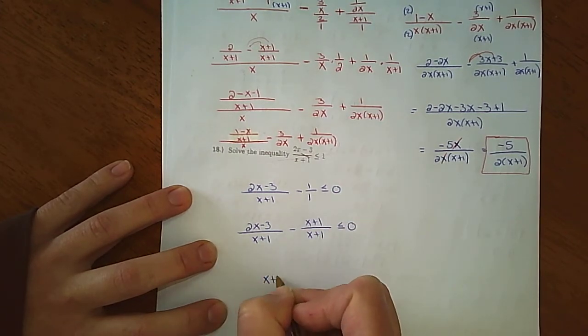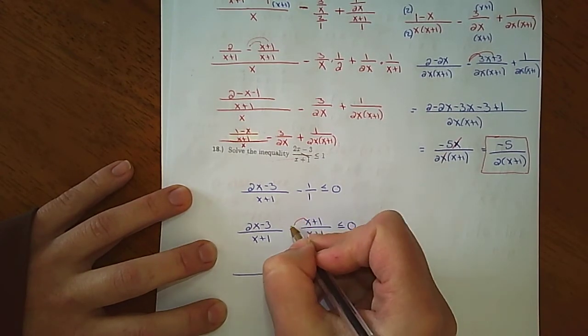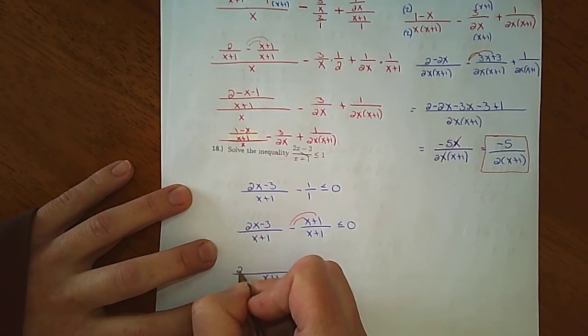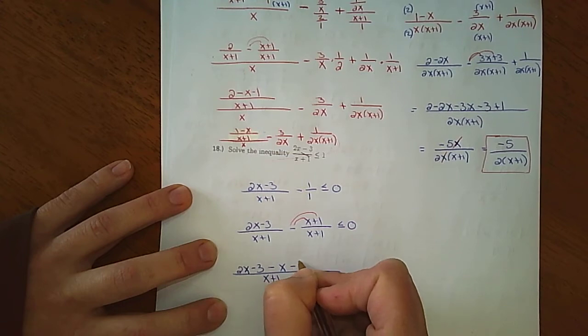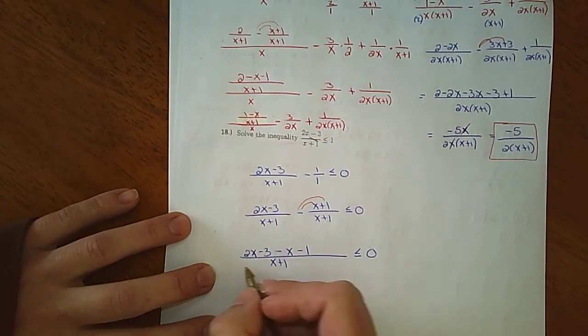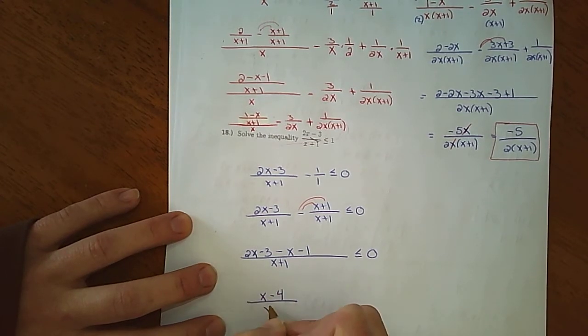Okay, I'm going to keep the denominator. And please, if you've noticed anything today, look out for all these subtractions. Be careful. So this becomes 2x minus 3 minus x minus 1. Okay. Combining like terms here, I get x minus 4 over x plus 1.